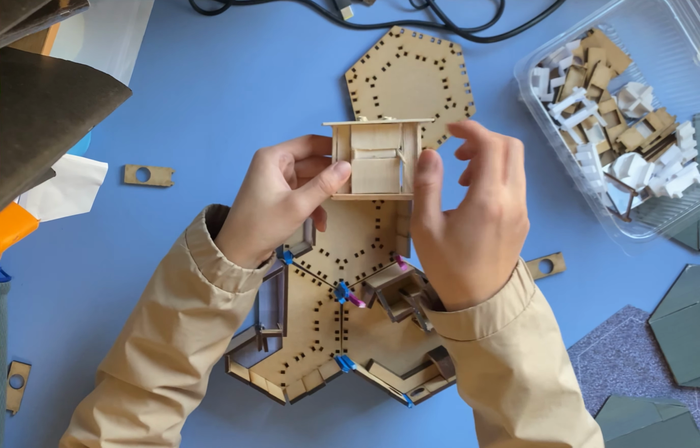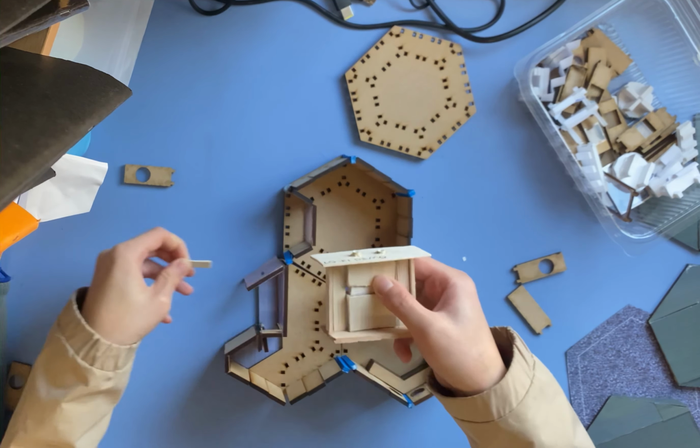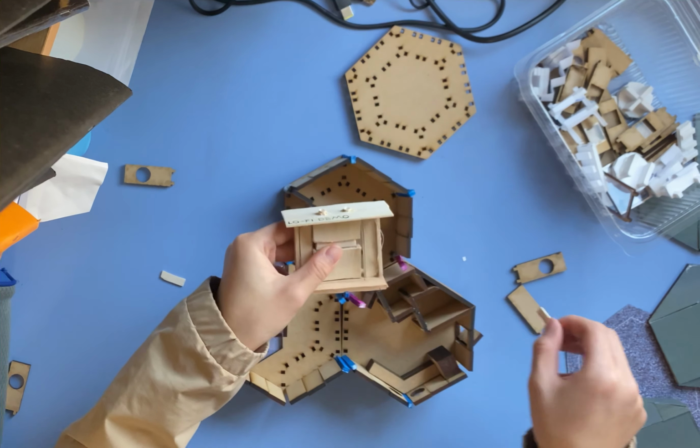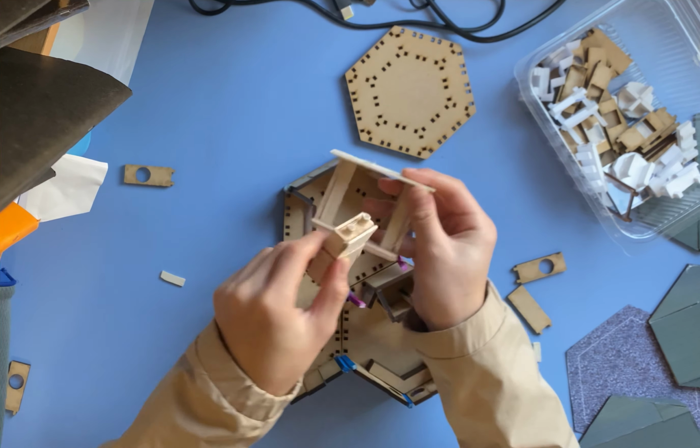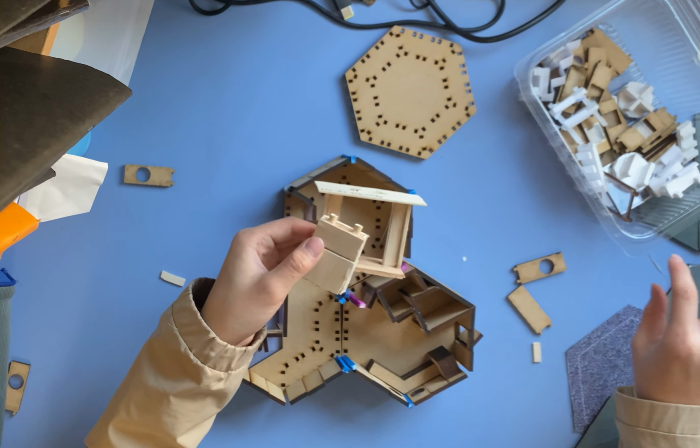This here is a wall. So you would remove the slots like this, retract the wall, and pull out the wall like that. Oops.